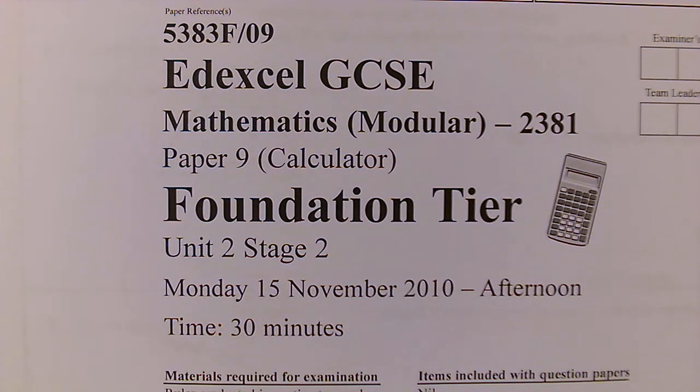Here are the model solutions for the Foundation Tier November 2010 paper.